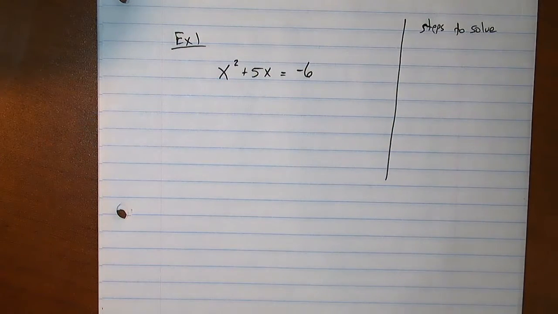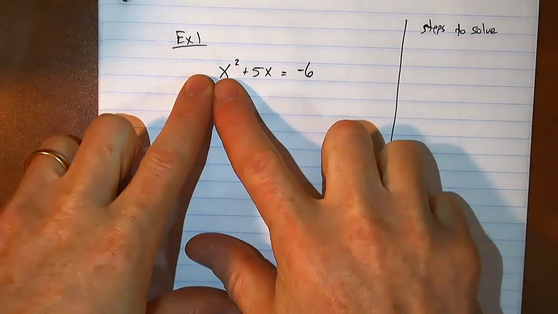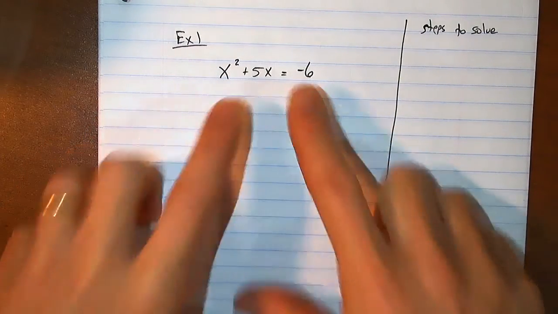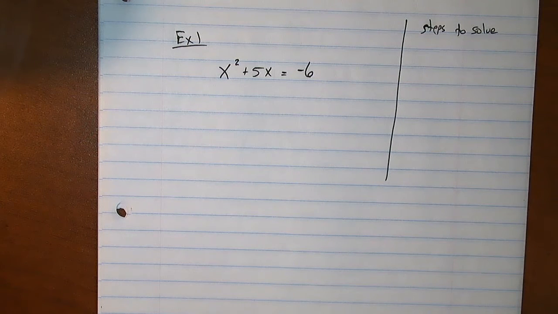There's no way to get an x by itself equal to a number. So anytime I have an x that is squared and an x that is not squared, I can never use square roots in that type of problem. I have to either use factoring or what we'll learn in the third video, the quadratic formula. I have to do it one or the other, okay? In this video, though, we're going to do factoring.